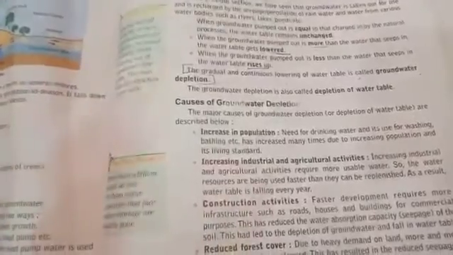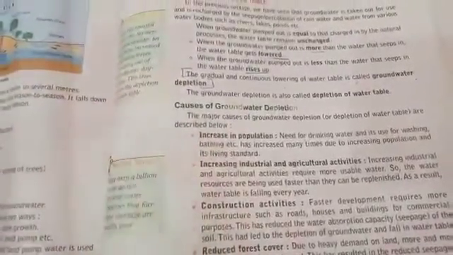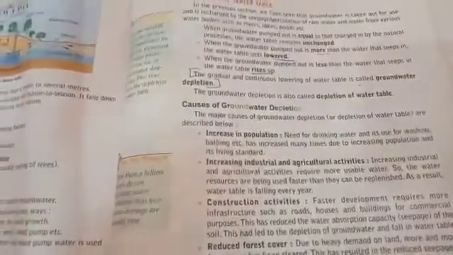Second is increasing industrial and agricultural activity. The number of industries is increasing, and agricultural activities are also increasing. This way the usage of groundwater will also increase, because industries also want water, and for agriculture also we want water. If groundwater use increases, then the water table will obviously deplete, obviously go down.